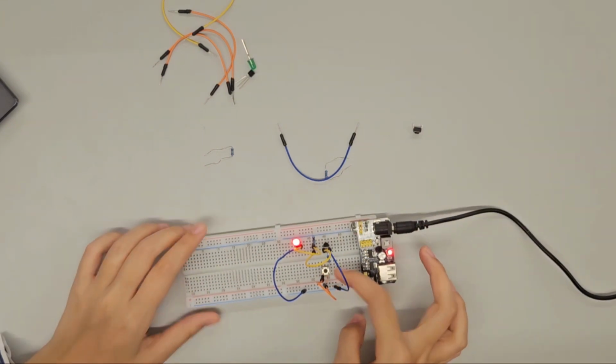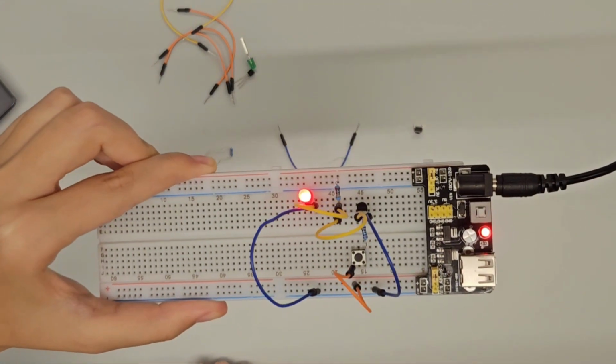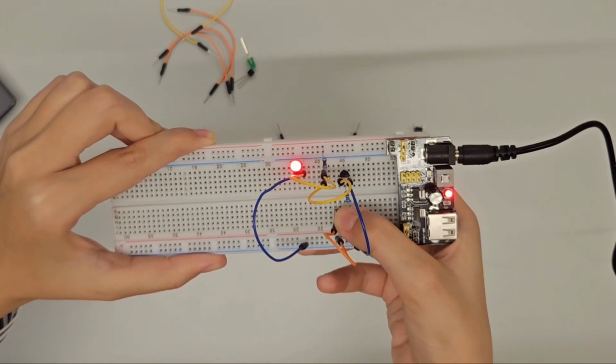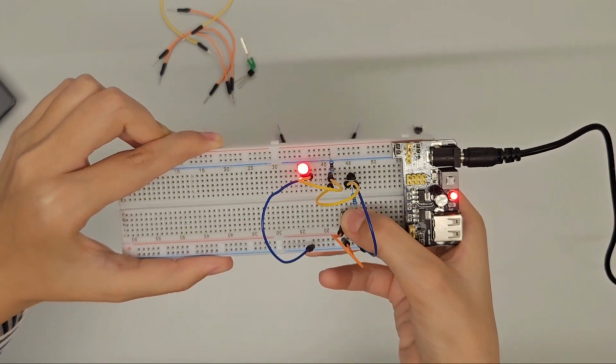Finally, plug in the cable and press the button. This completes the circuit, activating the NPN transistor and lighting the LED. When you release the button, the circuit breaks, turning off the LED.